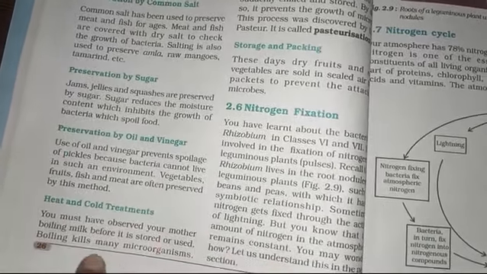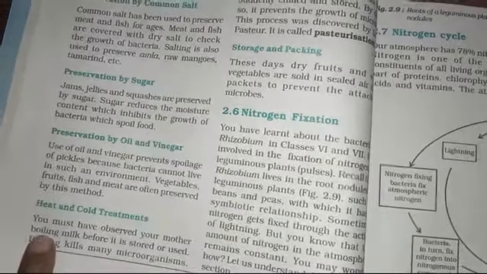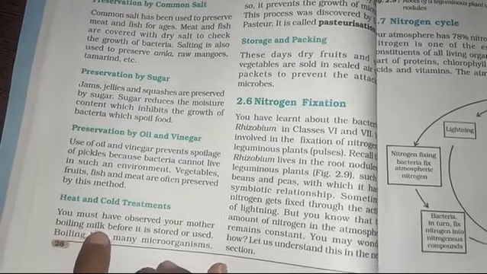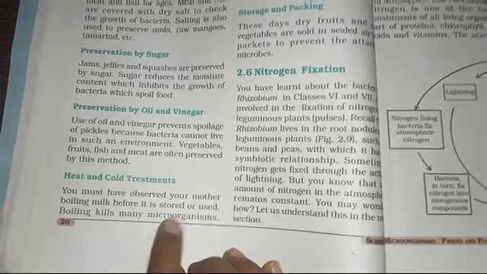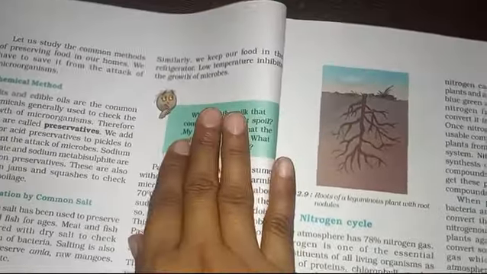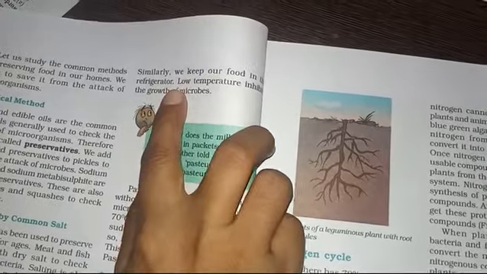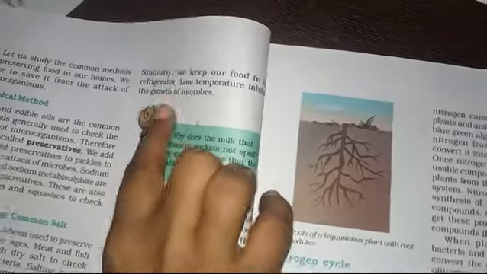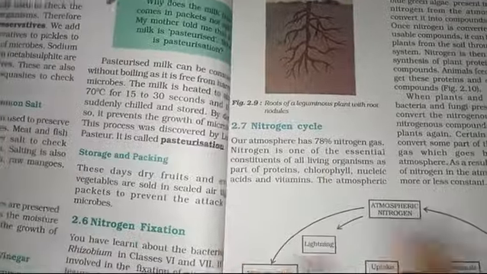Boiling also kills the microorganisms, as you all know. Your mother boils milk, because boiling reduces the growth of bacteria and kills the microorganisms in the food item. We keep our food in the refrigerator because low temperature inhibits the growth of microbes.